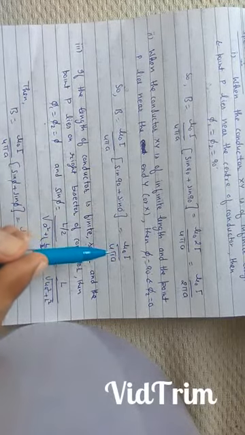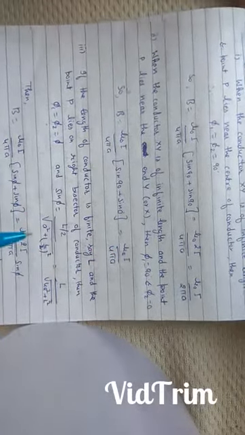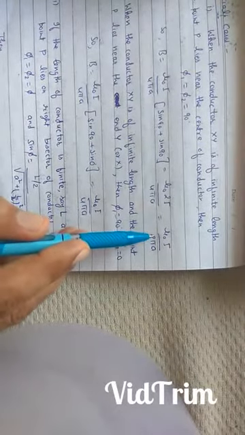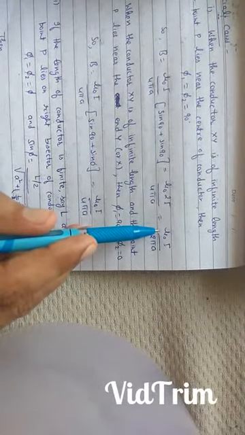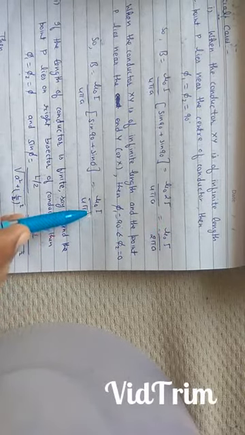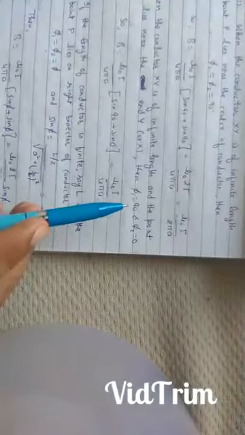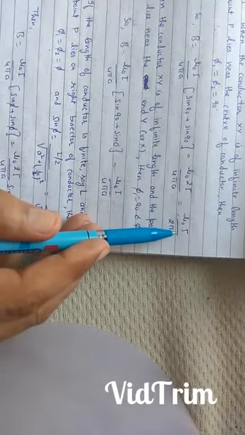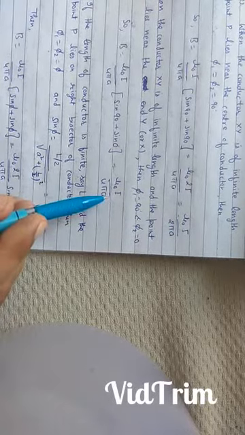Therefore, this becomes mu naught I upon 4 pi a. Therefore, magnetic field due to infinite conductor carrying current near its center is twice than near its one end.